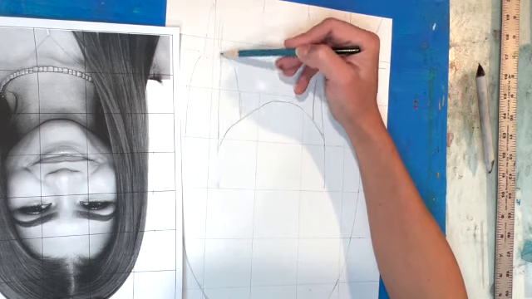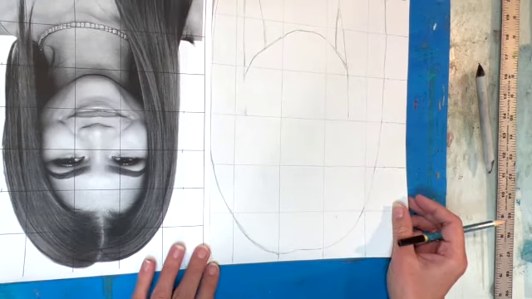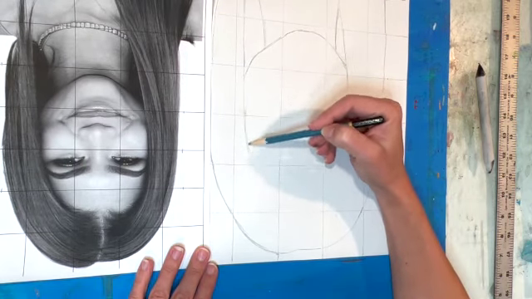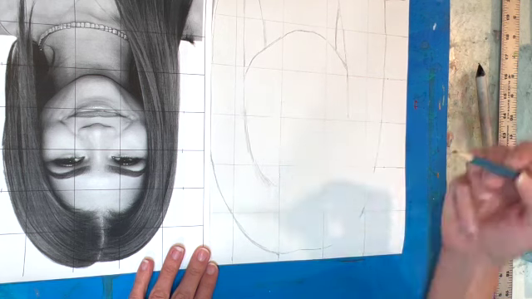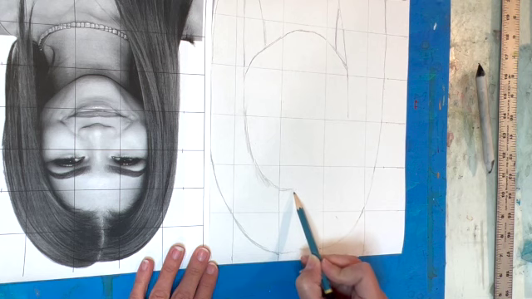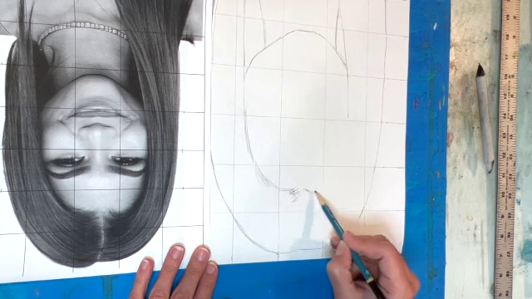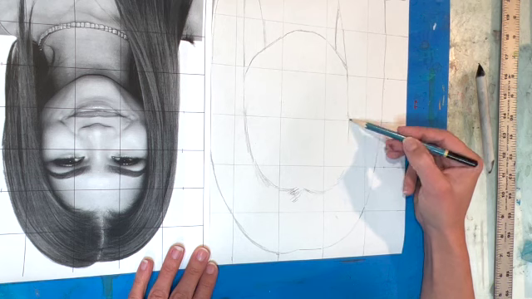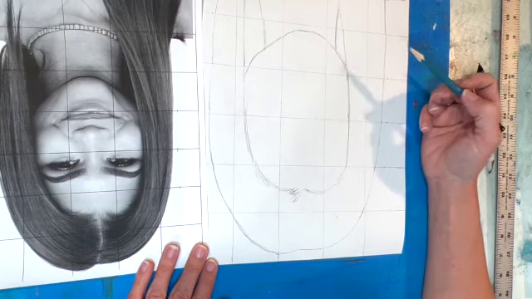All right, I'm going to work with the hair that frames her face now, so her hairline, and really trying to pay attention to where it falls along the grid. And you can see, because my squares on my reference photo aren't perfect, my face is a little bit more elongated than the photo, but you get the idea. This is just to demonstrate the process.